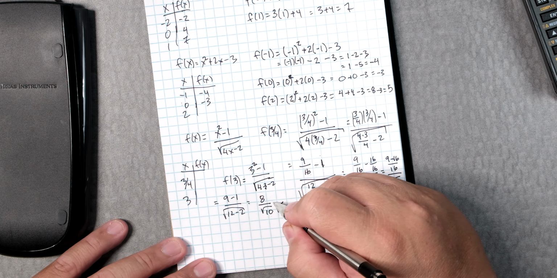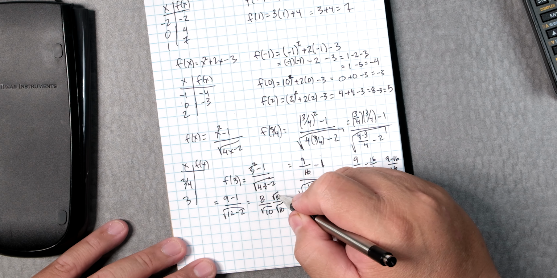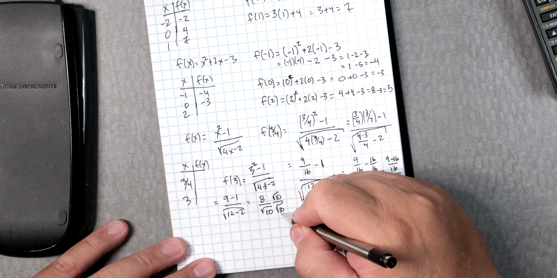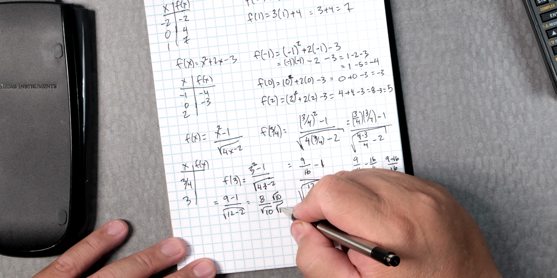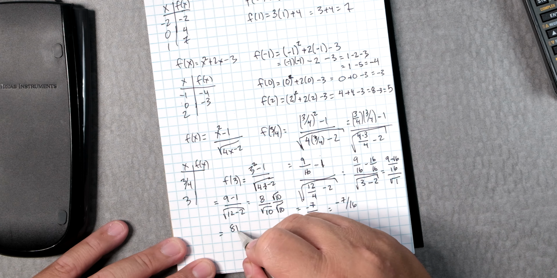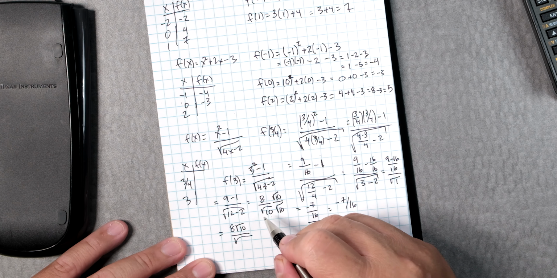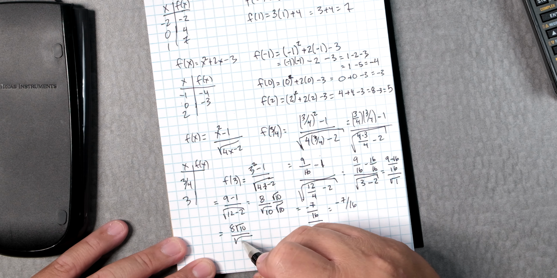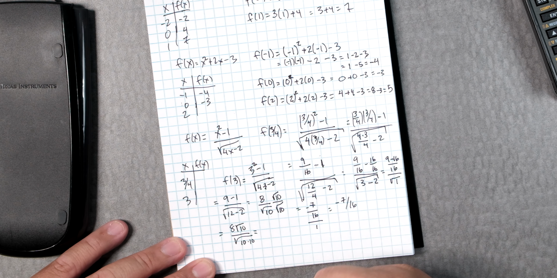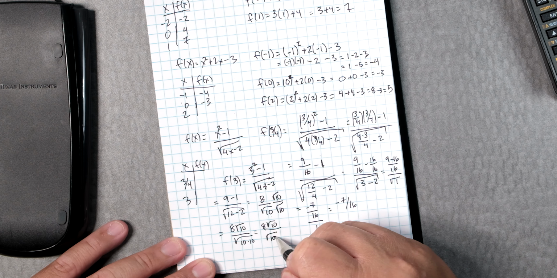But anyway, what we do here is multiply by 1, or the square root of 10 over the square root of 10. This has a special property because this is going to be 8 square root of 10 divided by, and then this is a whole 2 square roots together. You can multiply the numbers here. 8 square root of 10, the square root of 100.